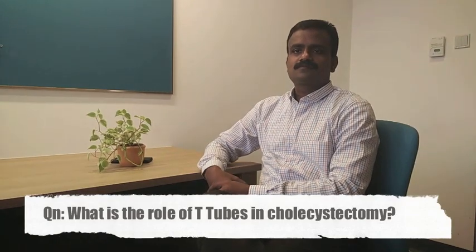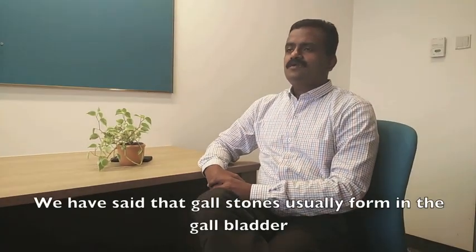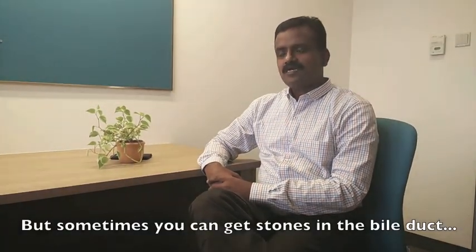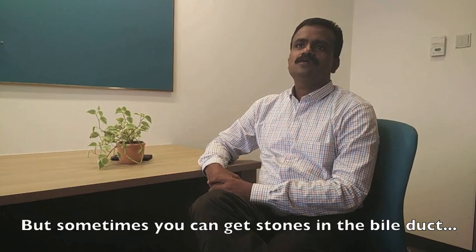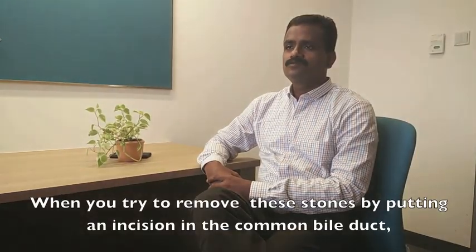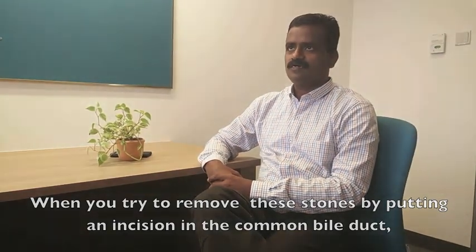What is the role of T-tubes in cholecystectomy? We have said that gallstones usually form in the gallbladder, but sometimes you can get stones in the bile duct, the common bile duct. You try to remove these stones by putting an incision in the common bile duct.